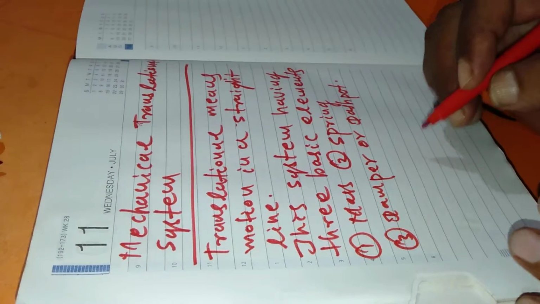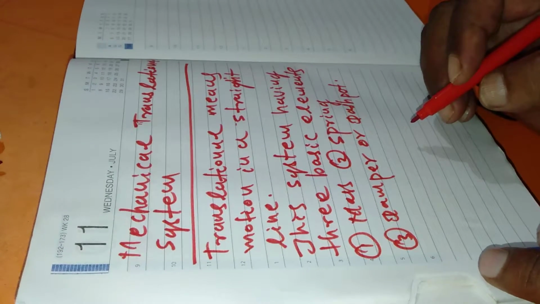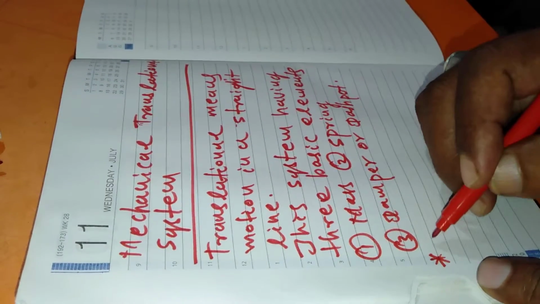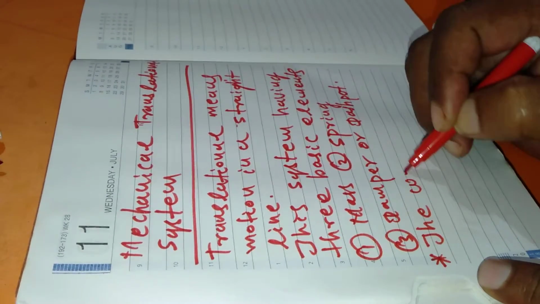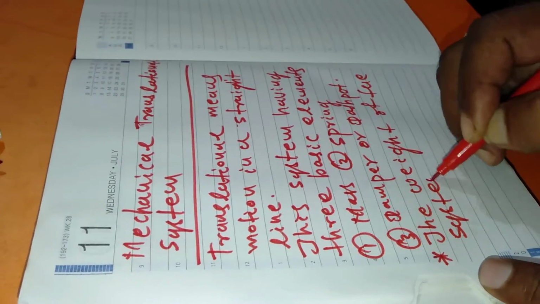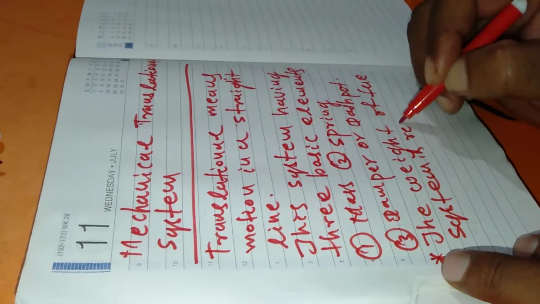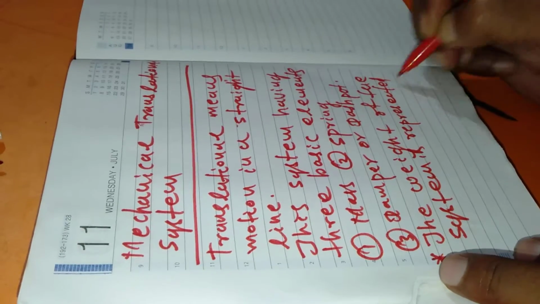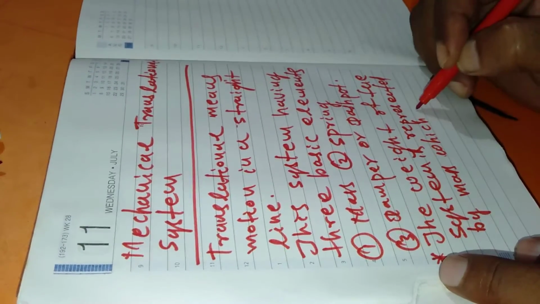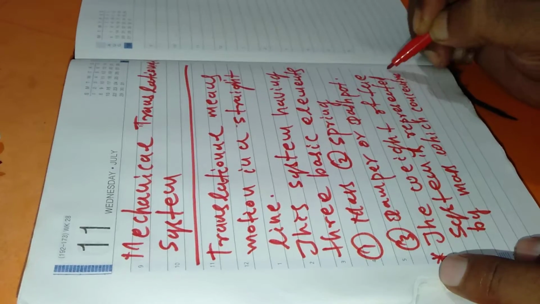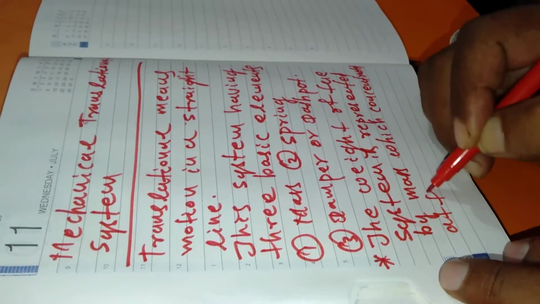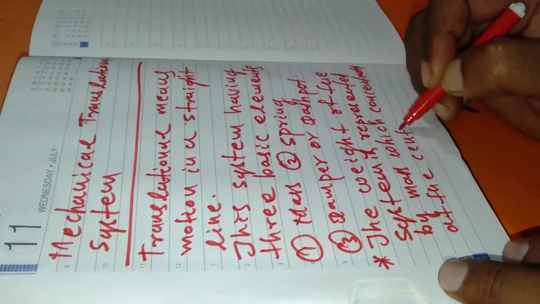So generally in this system, what happens, the point 1, the weight of the system is represented by mass, which is concentrated at the center point.